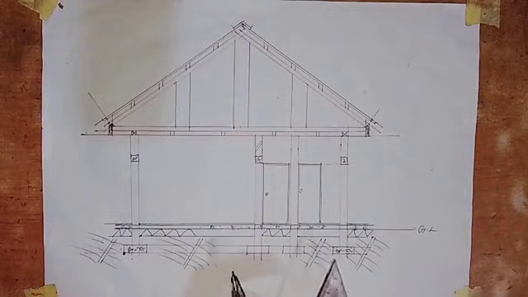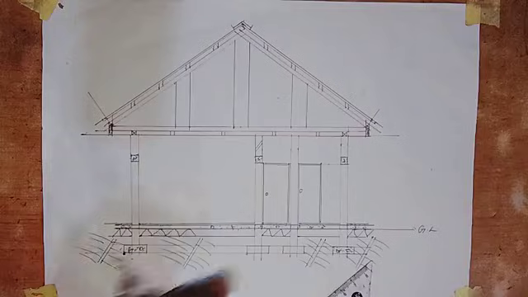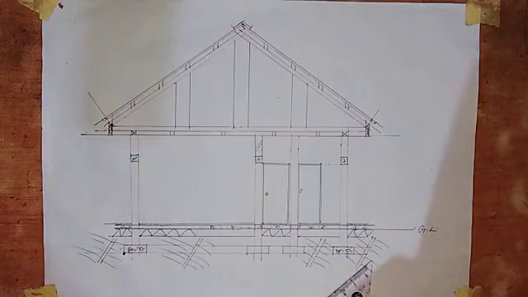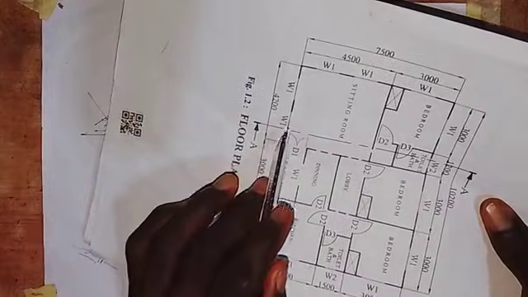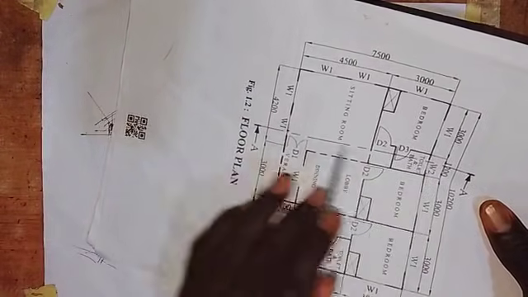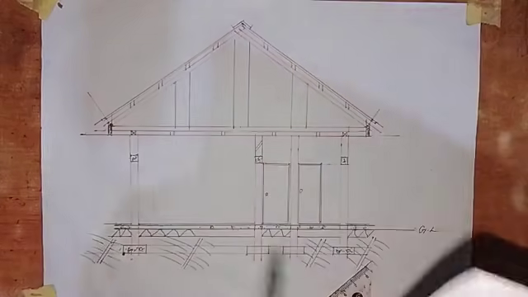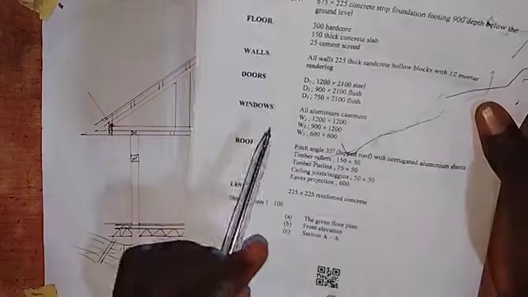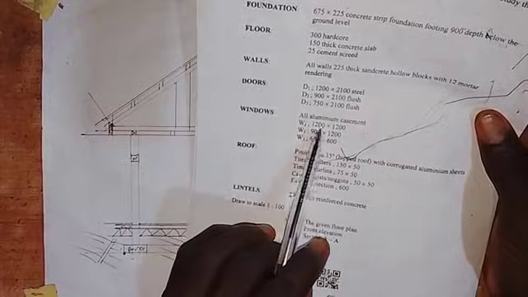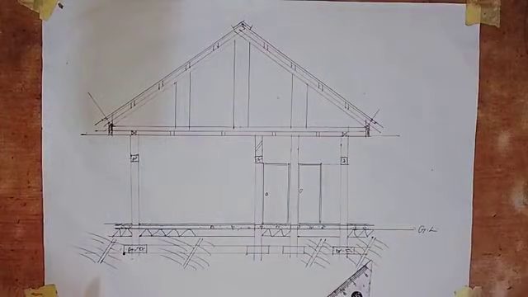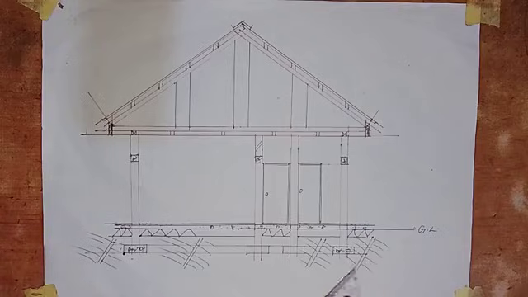Okay, so now let's work on the windows. Let's position the windows. The windows that we have here, this is W1 and this is W2. For W1 that we have here, what is the height of this W1? The height is 1200. So 1200 by 50 will give us 24, so that's 24 millimeters.